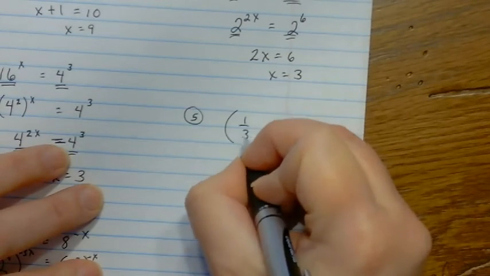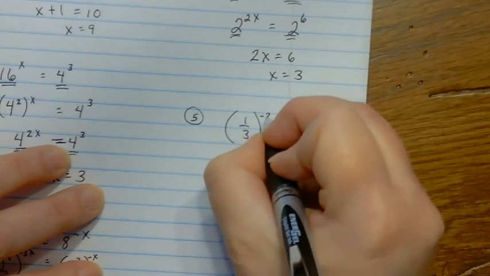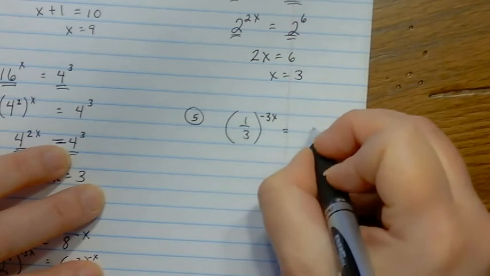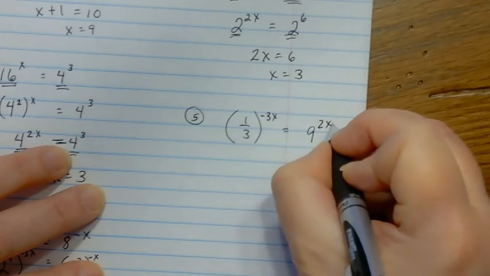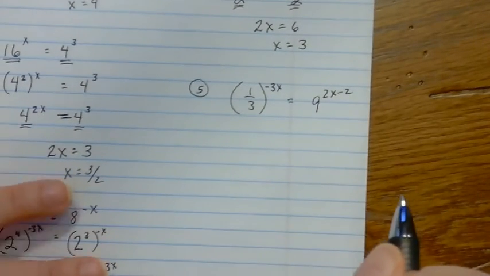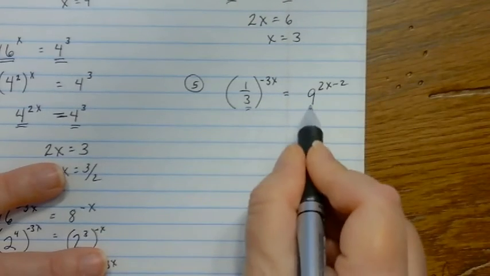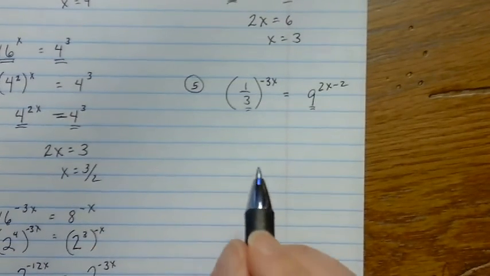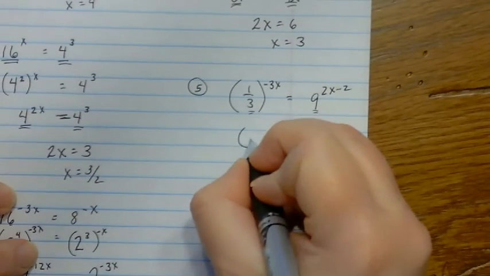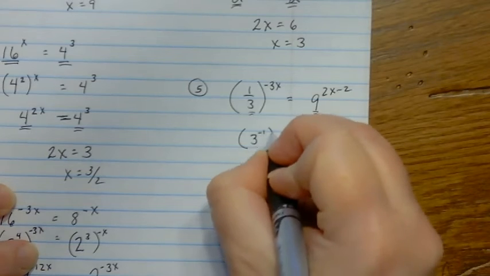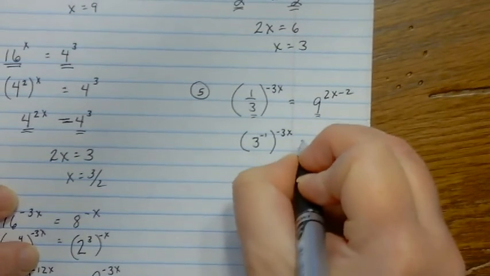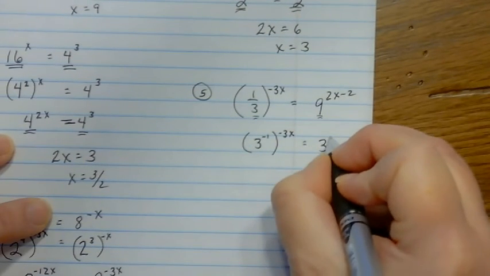So this is 1/3 to the negative 3x equals 9 to the 2x minus 2. I want to try to get 1/3 and 9 to be the same thing. Fraction ones look scary, but really 1/3 is just the same thing as 3 to the negative 1 power, and 9 is the same thing as 3 to the 2nd power.